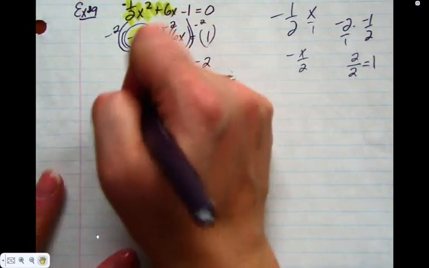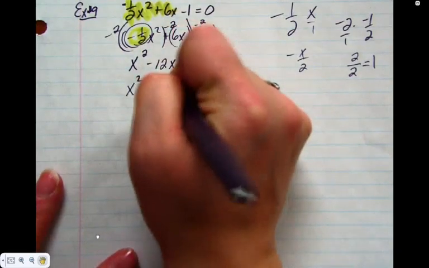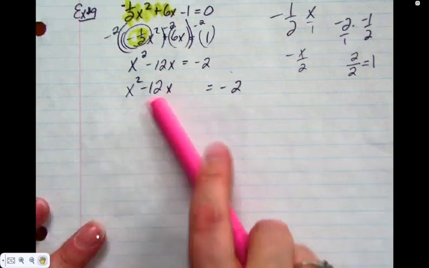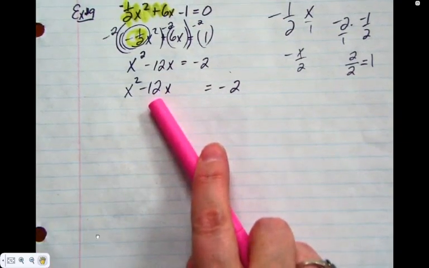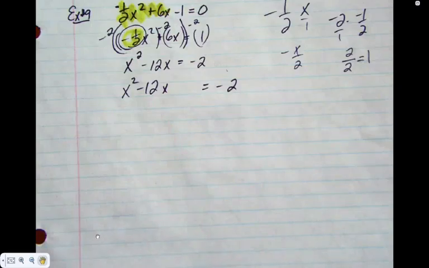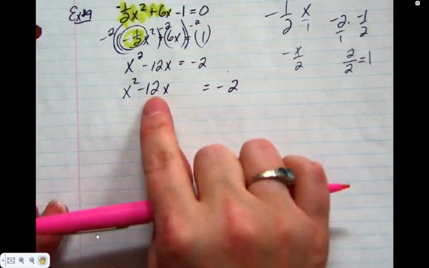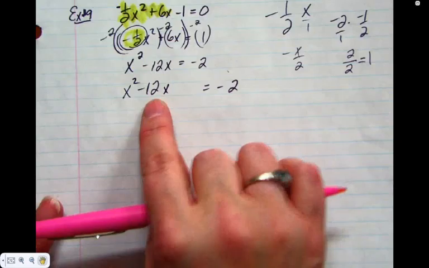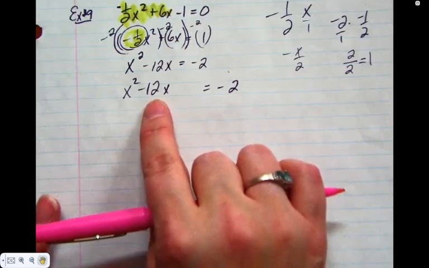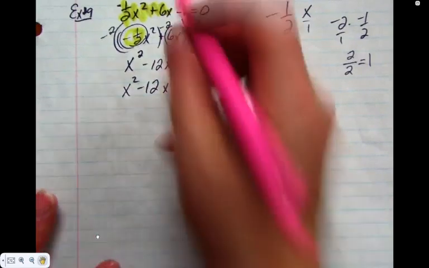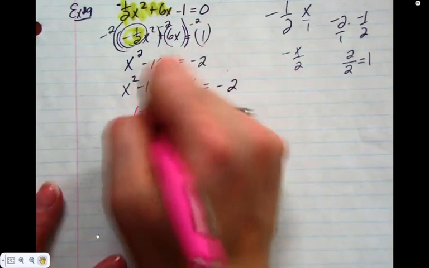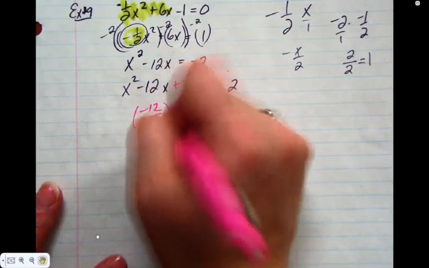Now we're on step 2, and we're going to fake out this question, and we're going to do what's called completing the square. Completing the square is we take that middle number, we divide by 2, and we square it. Negative 12 divided by 2. Don't everyone shout at once. Negative 12 divided by 2. Negative 6. Negative 6 times negative 6 plus 36. Okay, so that's coming from negative 12 dividing by 2 and squaring.